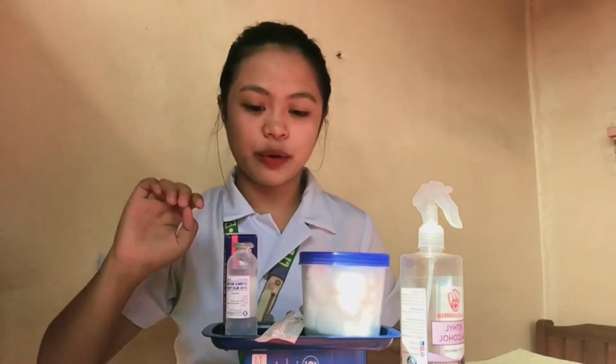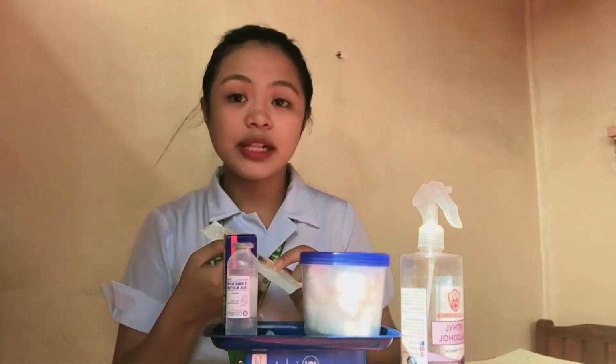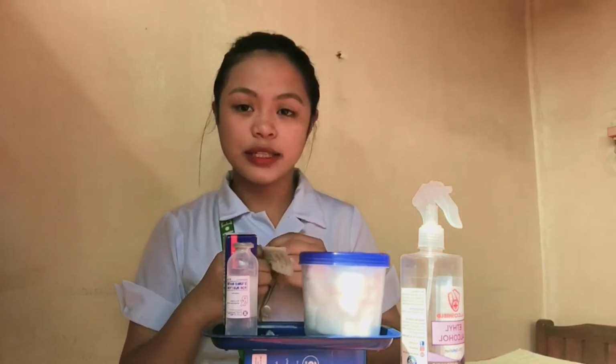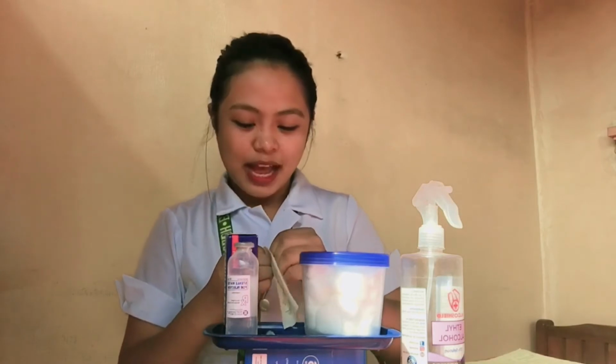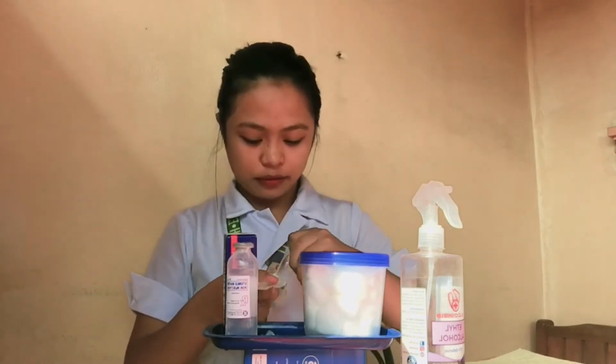Okay, so after preparing the things that we will need, we will proceed to the preparation of the medication. We will withdraw our medication from the sterile water. But before that, we will prepare our syringe. We will remove the original needle and replace it with the aspirating needle.